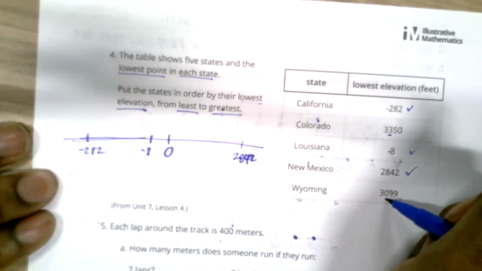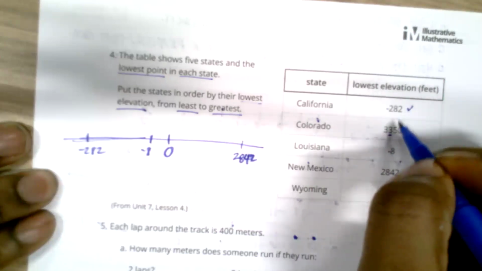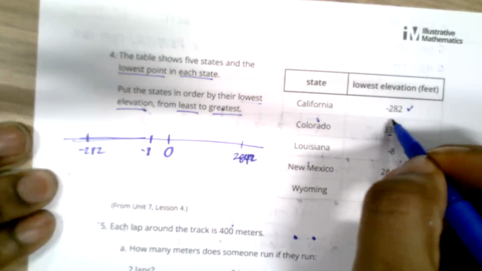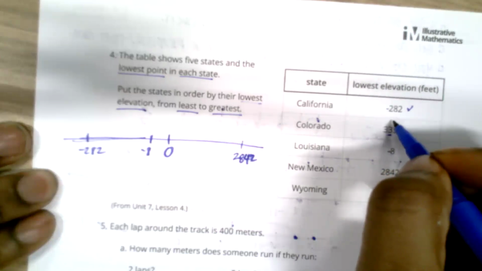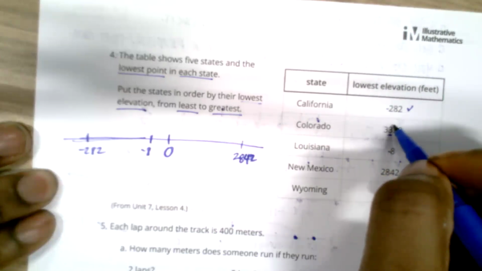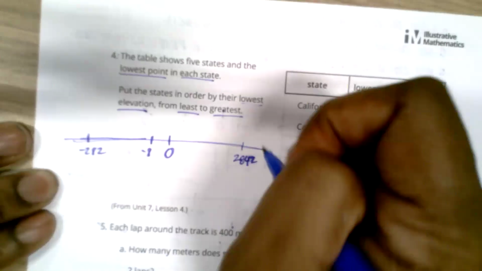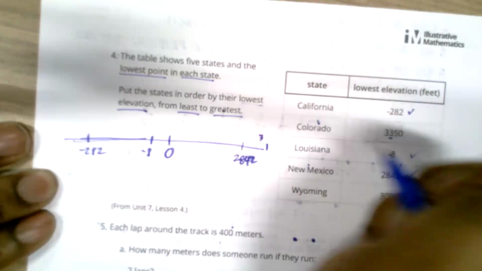Well, since in the tens place, the tens place is a 3, but the tens place here is a 0. So the next number would be 3,000.